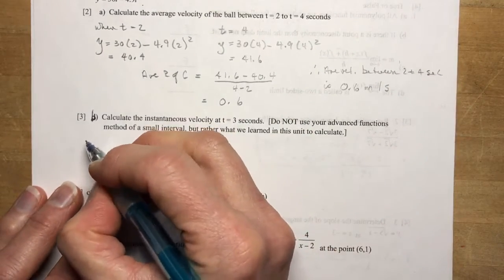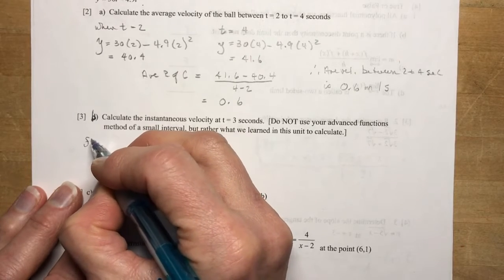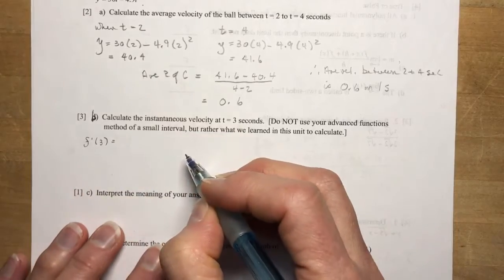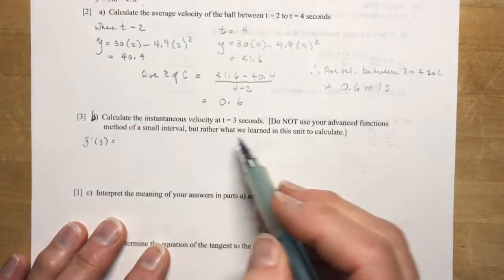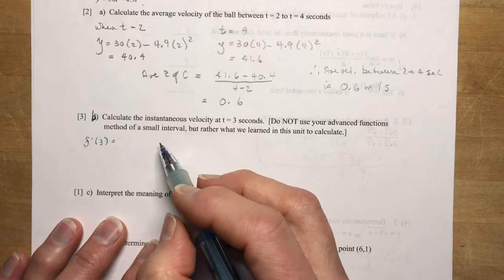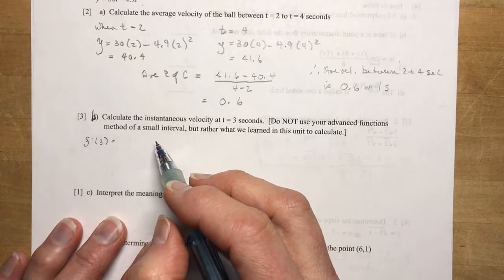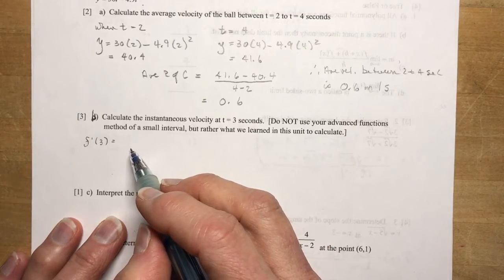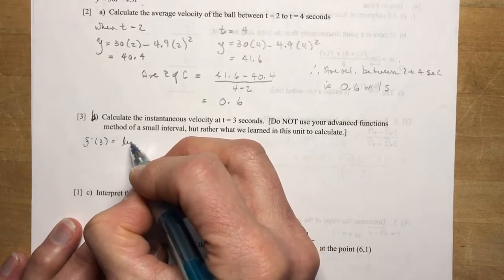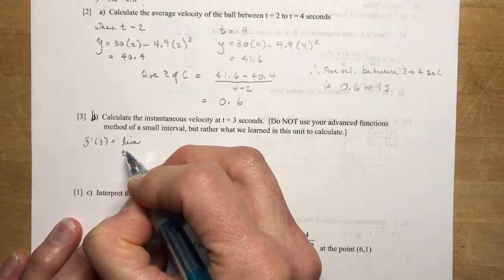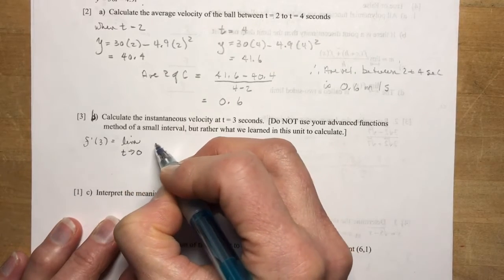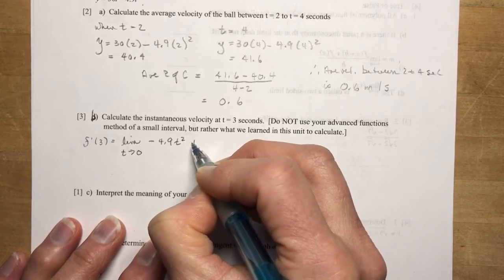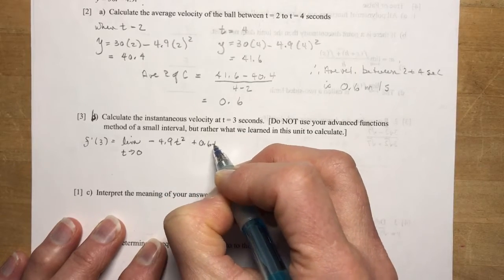So f prime at 3 is going to be, so I'm going to do f at 3 plus t. I don't have enough room to write all this out, but you know the limit should be f at 3 plus t minus f at 3 all over t as t approaches 0. So I'm going to just continue it here. The limit as t approaches 0 of minus 4.9 t squared. So this is my 3 plus t.